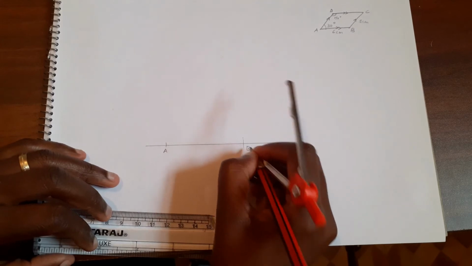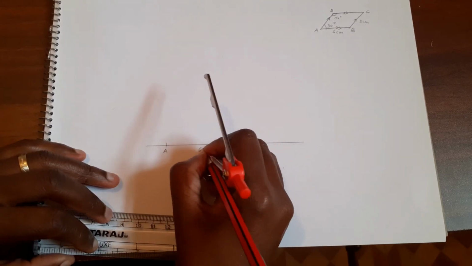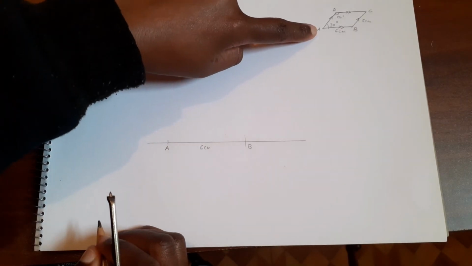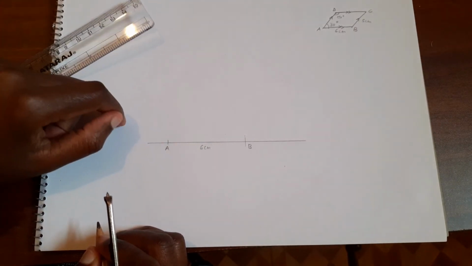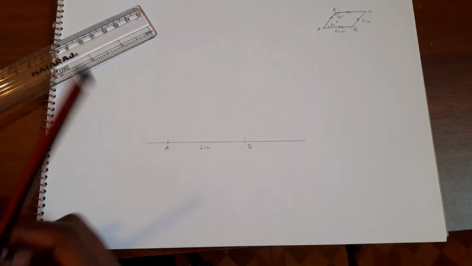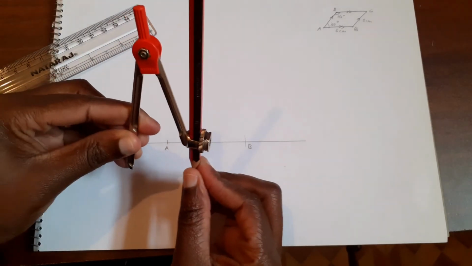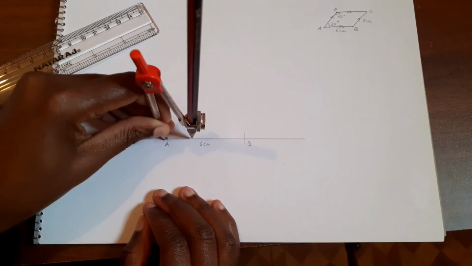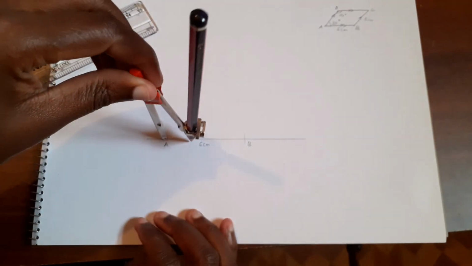That is our point B. This is 6 centimeters. So to construct 30 degrees, we need to start by constructing 60 degrees and then bisect that angle. So have your compass at any radius and make an arc that cuts across the solid line.